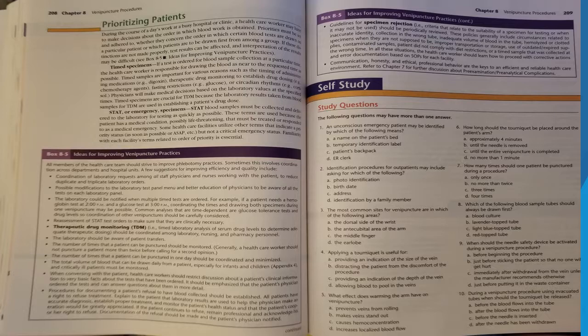Generally, a healthcare worker should not puncture a patient more than twice before calling for a second opinion. The number of times that a patient can be punctured in one day should be coordinated and minimized. The total volume of blood that can be drawn daily from a patient, especially for infants and children (Appendix 4) and critically ill patients, must be monitored.